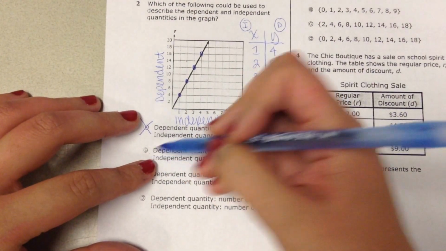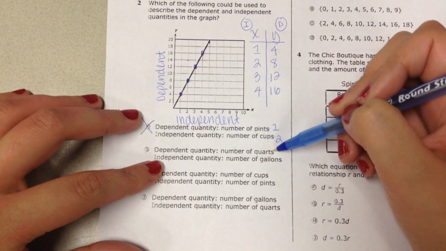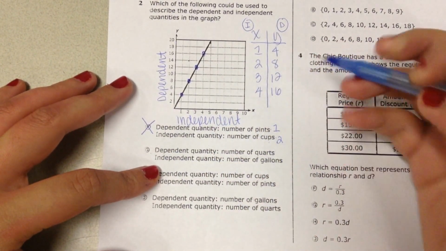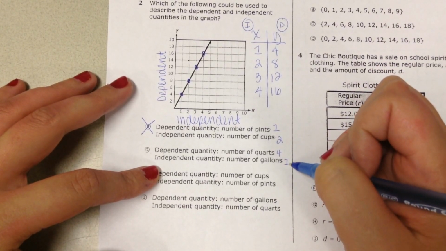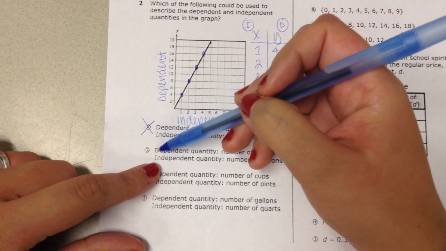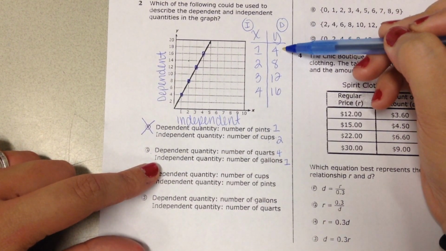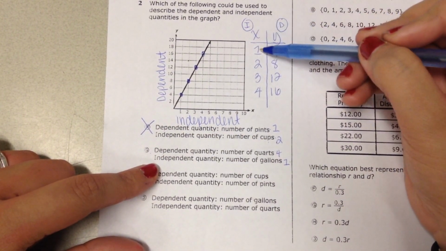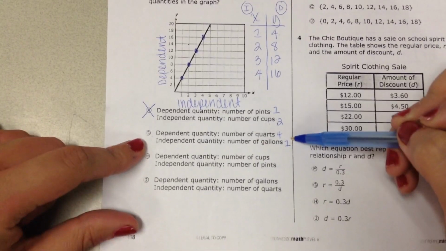Then we're going to look at G. The dependent is the number of quarts, okay, and the independent is the number of gallons. Well, I know that there are 4 quarts in 1 gallon. So dependent is 4. Here's my dependent. Is this 4? Yes. Independent is 1. Here's my independent. Is this 1? Yes. Okay, so this is a possibility.